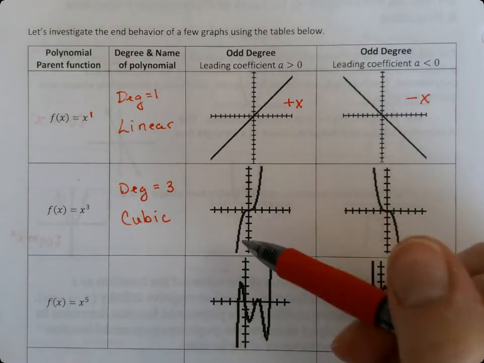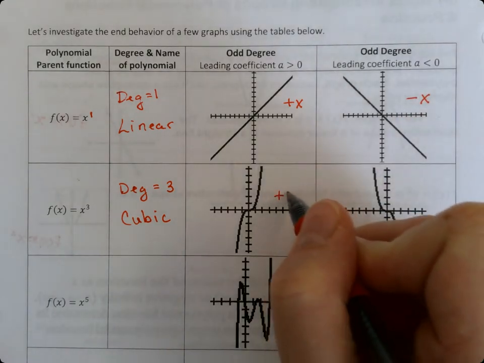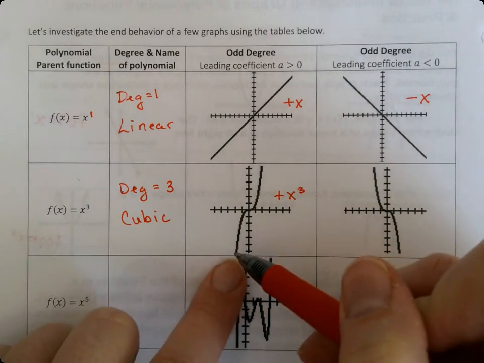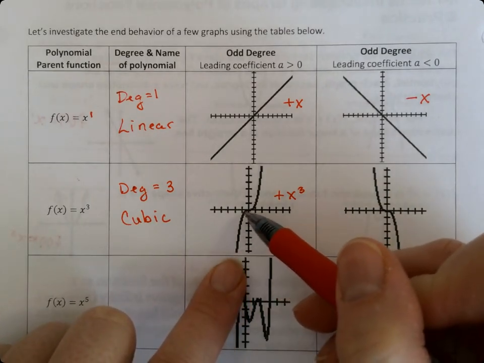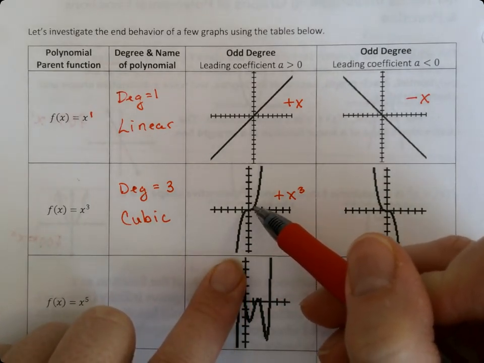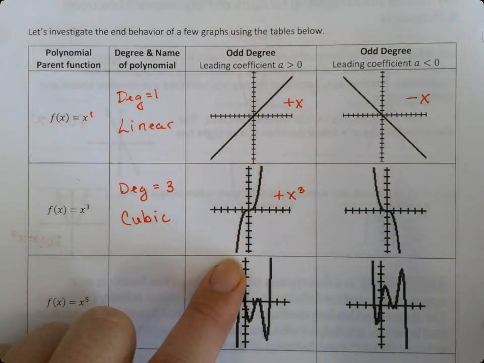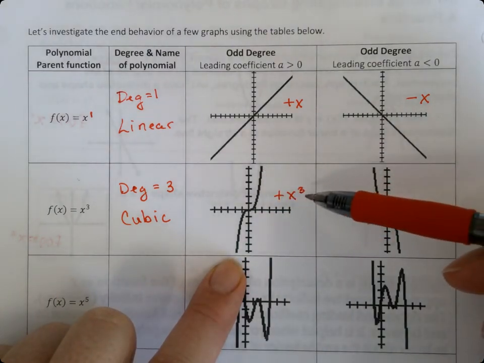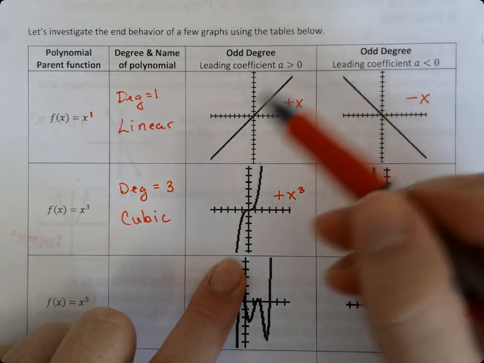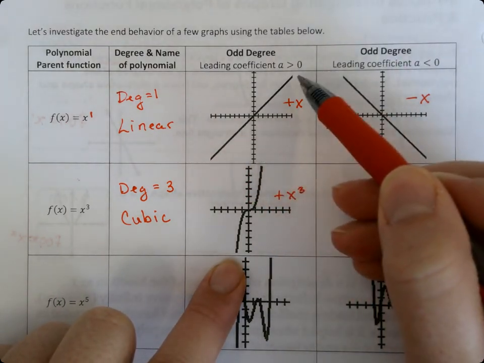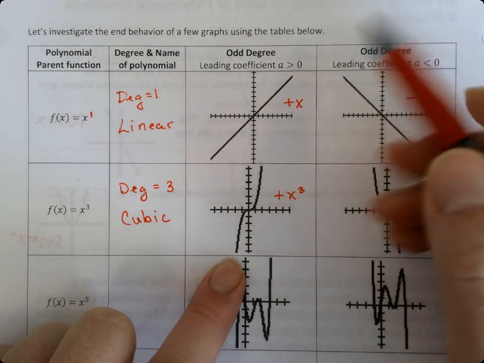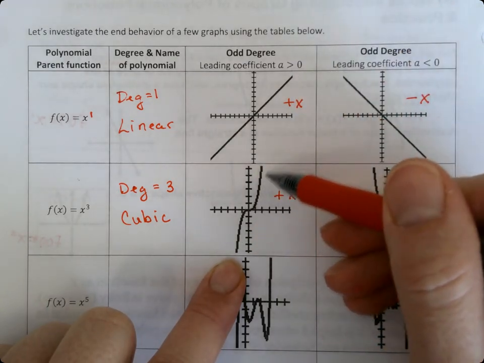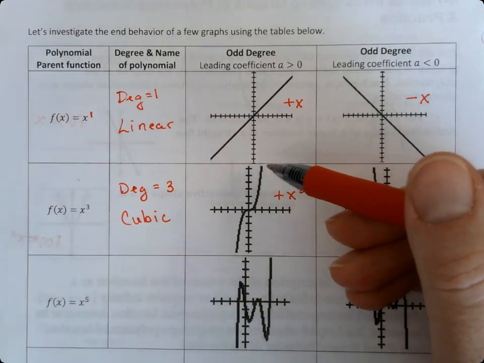Okay, your cubic function, if it's a positive x to the third, is going to come up. It's going to do that sort of move and curve through and go back up. So think about this. This would have a multiplicity of 3, wouldn't it? So remember the odd multiplicity, how it goes through the x-axis? So this one goes through, has a degree of 3. It curves when it goes through. So it connects to what we just learned.